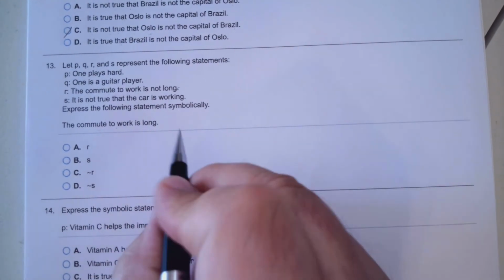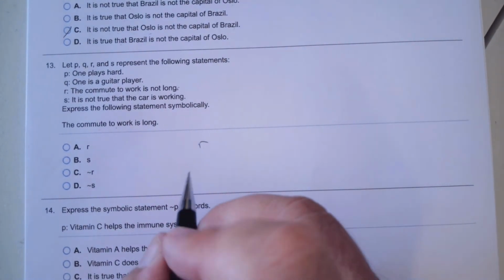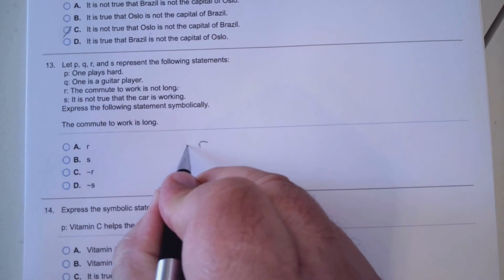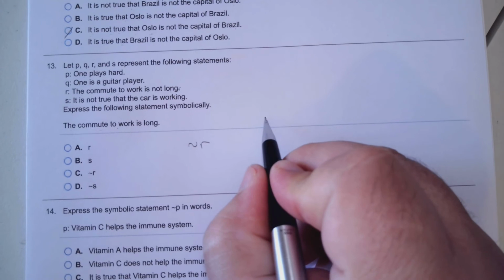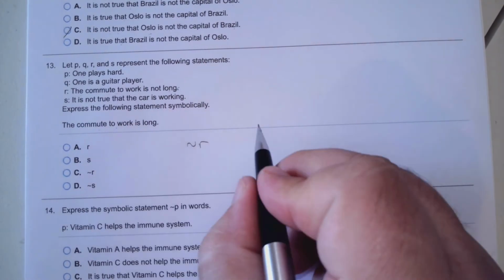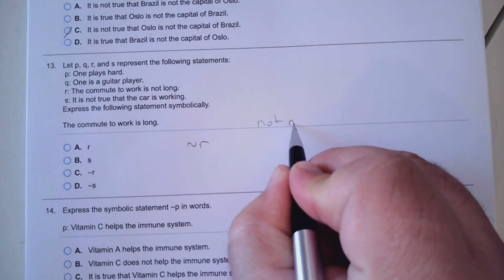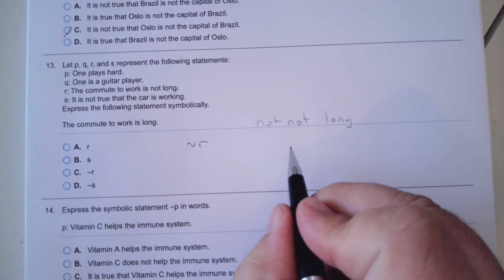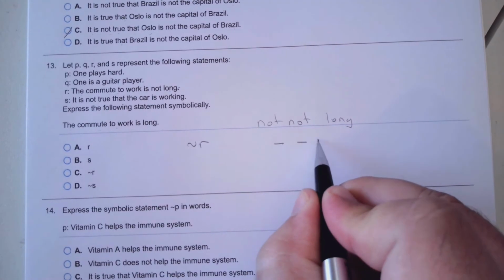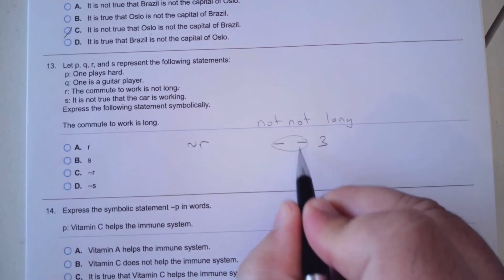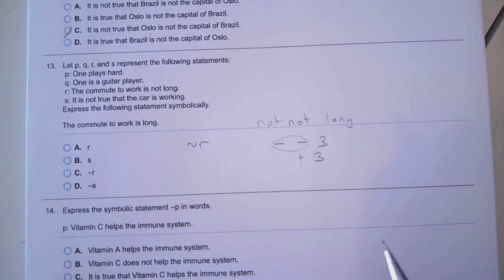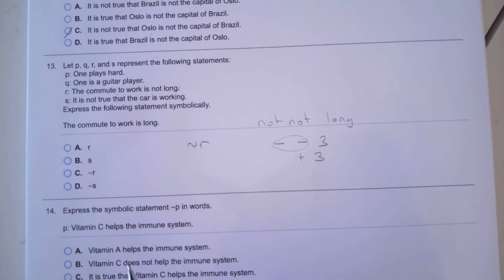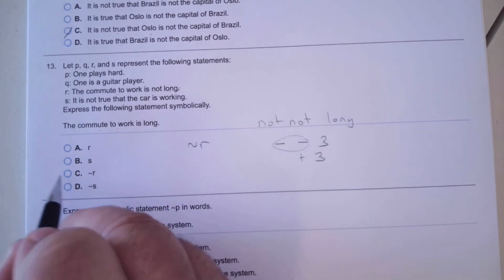So we know that's the R statement. But this one says the commute to work is not long. If we negate it, the commute to work is not long. Remember in mathematics, negative 3 makes it a positive 3. So to get rid of a negative, we put another negative. So the answer is C.